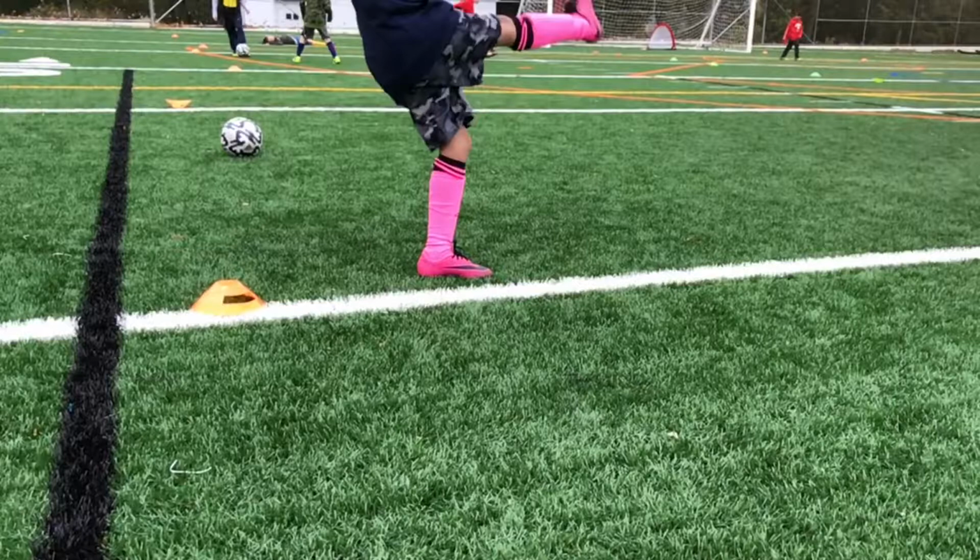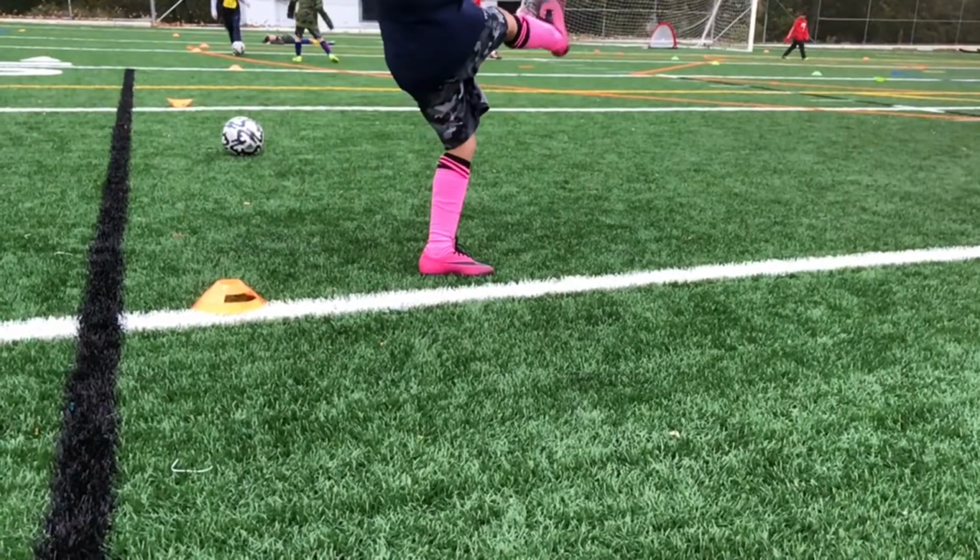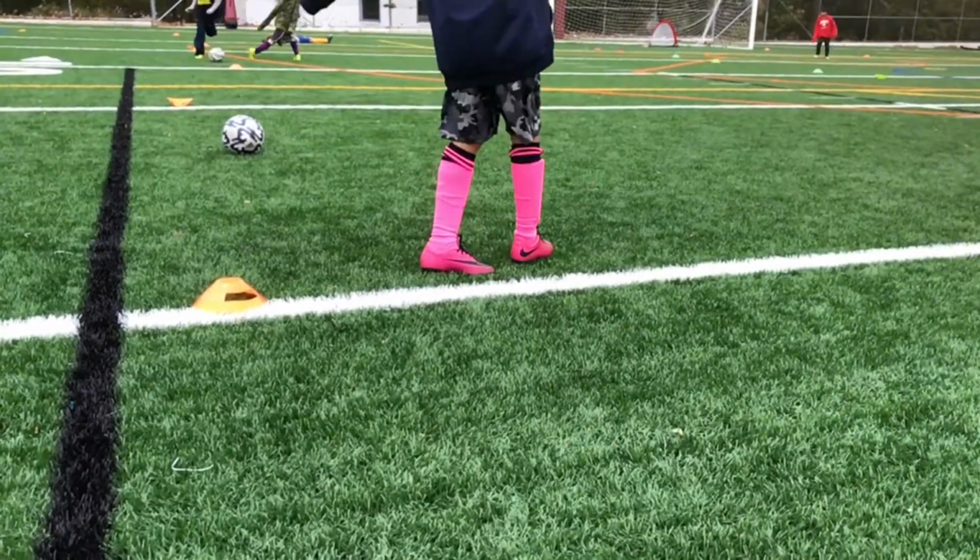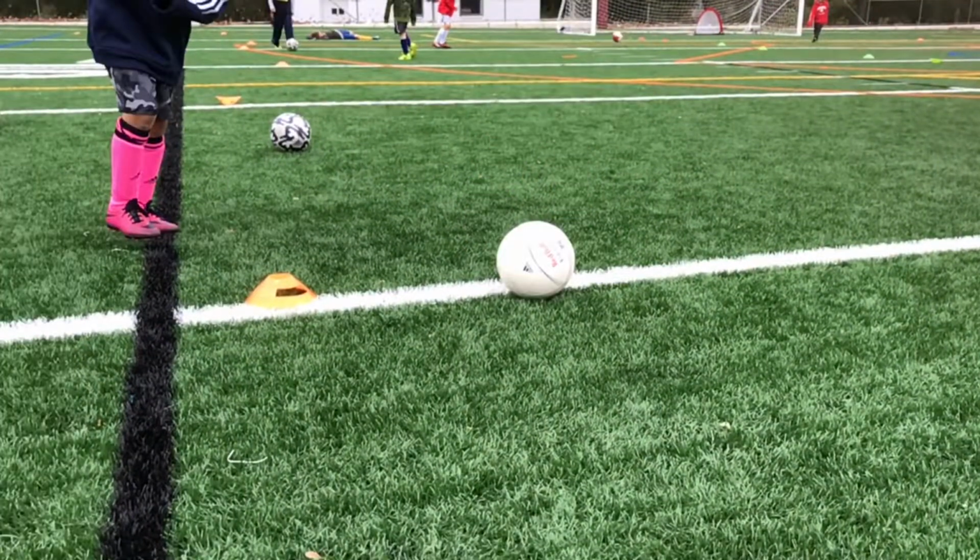Did you see it? He has his ankle locked and his toe is pointed down. He's using proper form, but he actually points his toe left, or points his toe inside, and it causes him to hit the ball with the outside of his foot. Watch again.